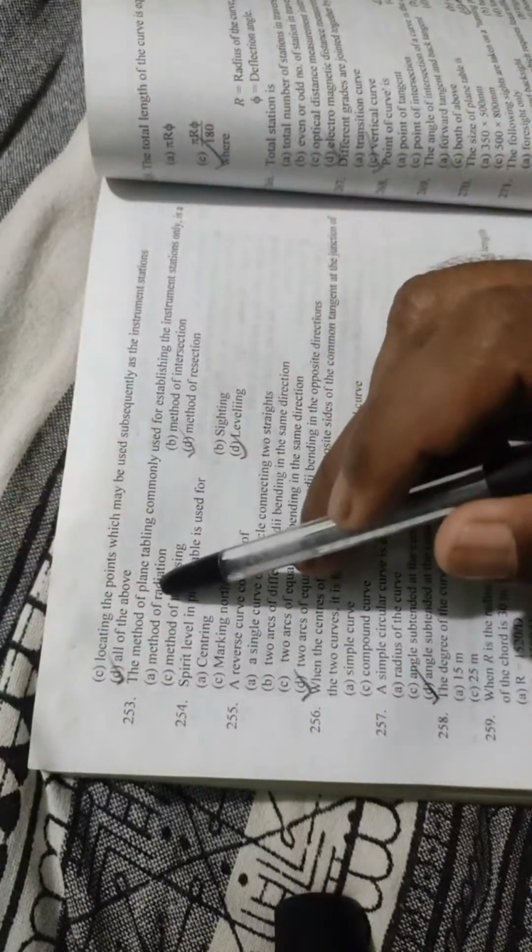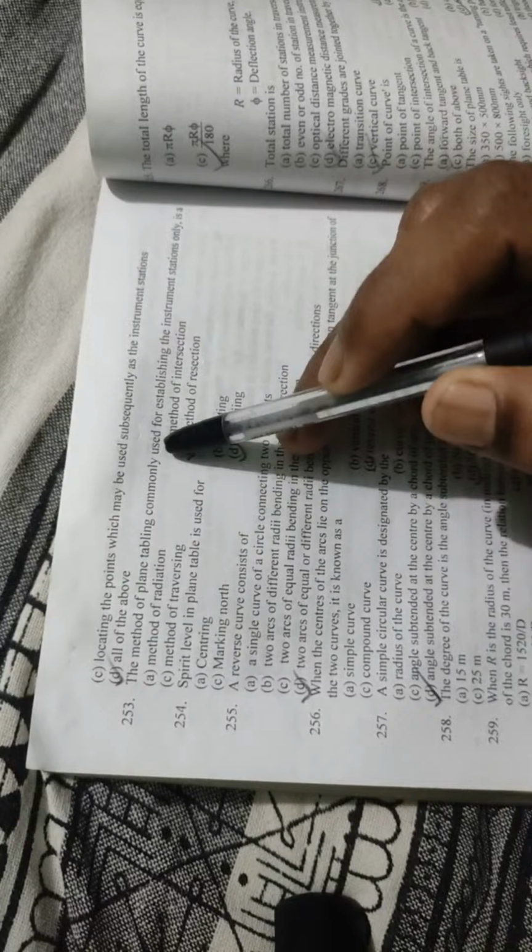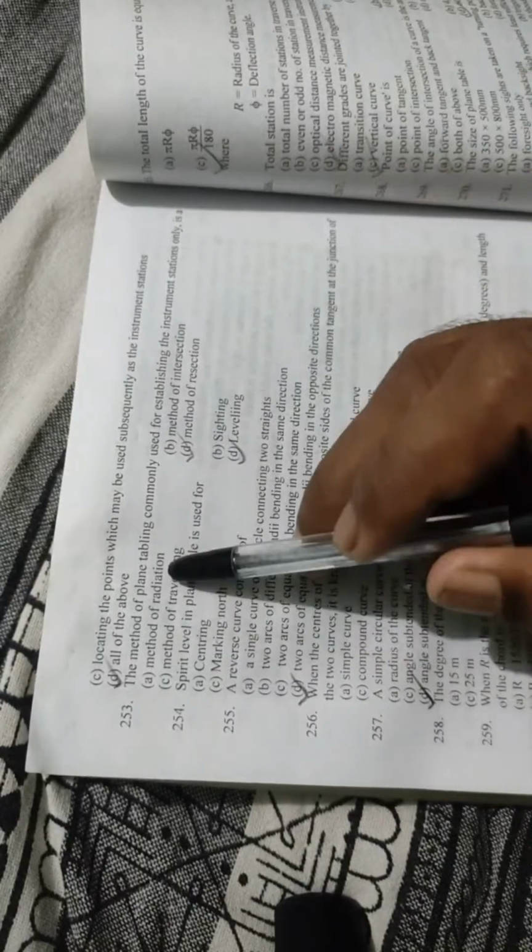The method of plane tabling commonly used for establishing the instrument station only is called: method of radiation, method of intersection, method of traversing, or method of resection. Method of resection is done. The method of plane tabling commonly used for establishing the instrument station is called the method of resection.